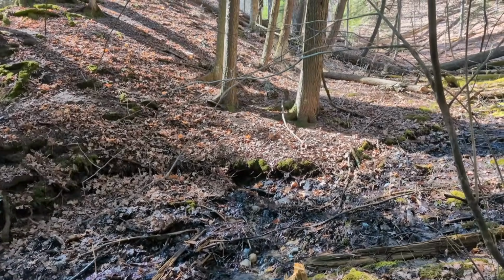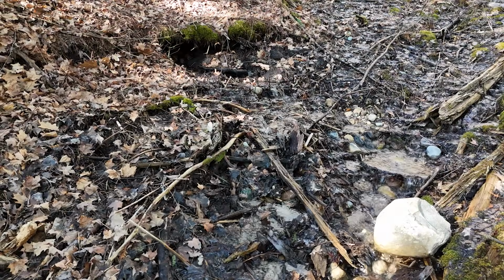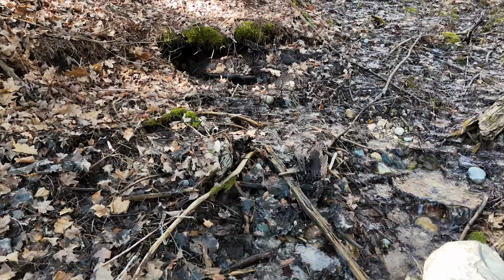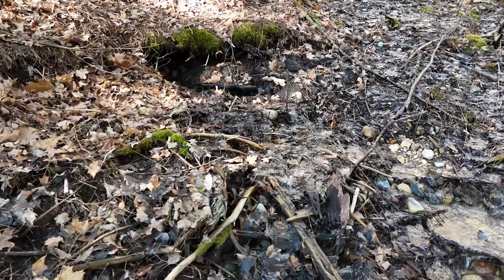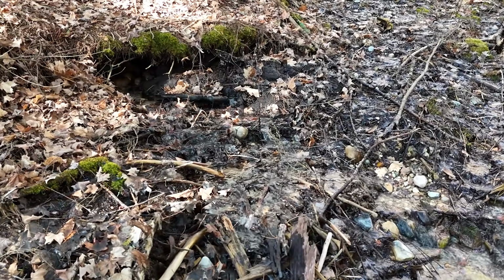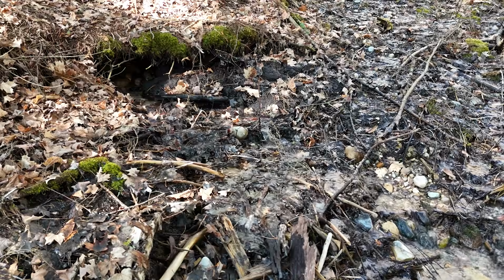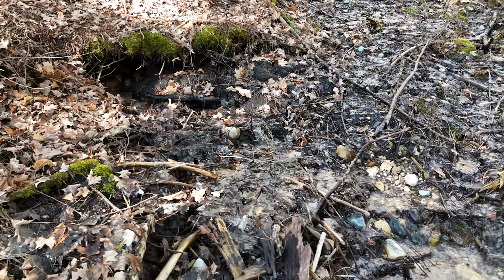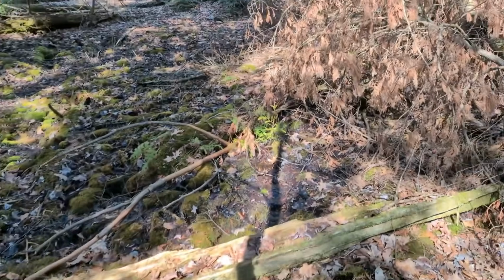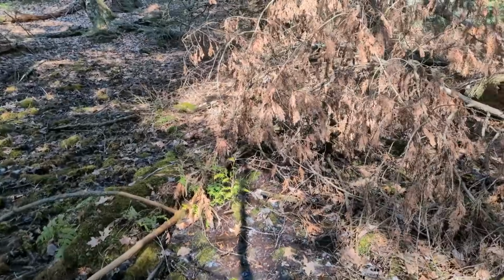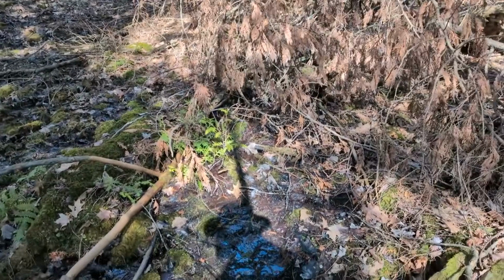Well, here we go. Here's one of our springs. The water's coming out of the ground right in that spot over there. We come this way. We can see that the majority of this spring is just water bubbling up through the mud.